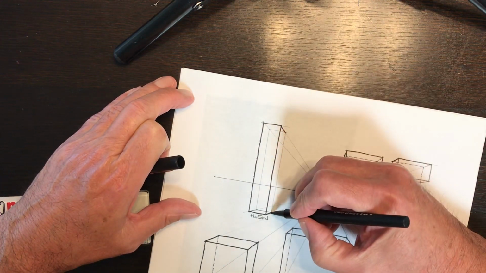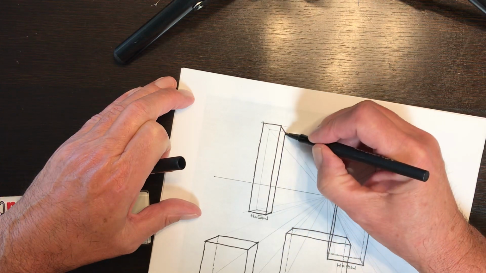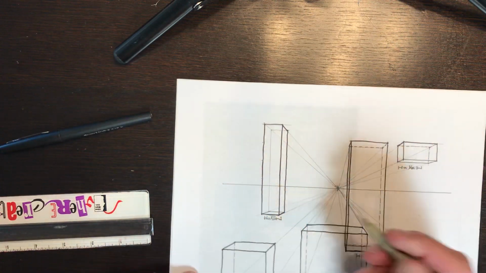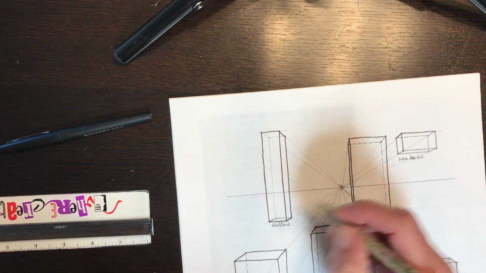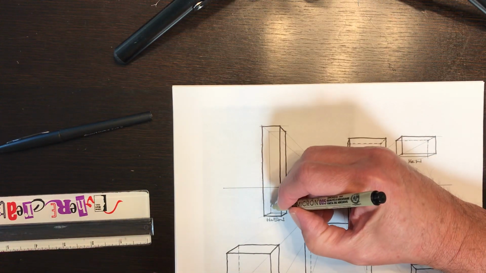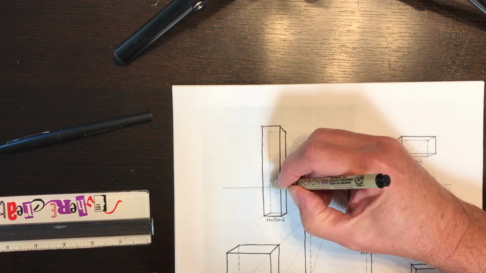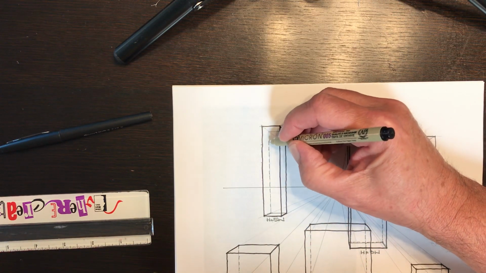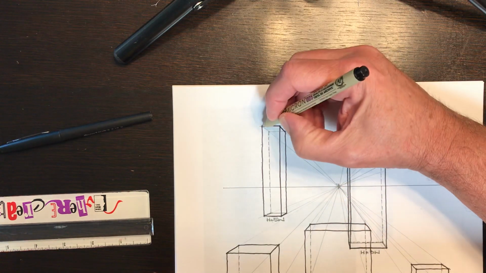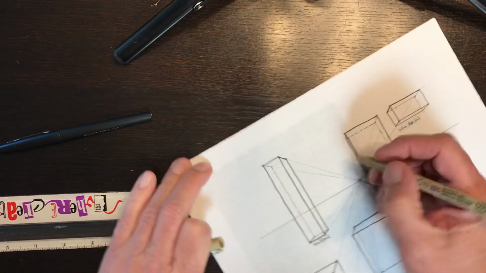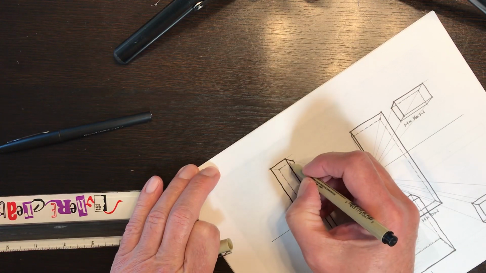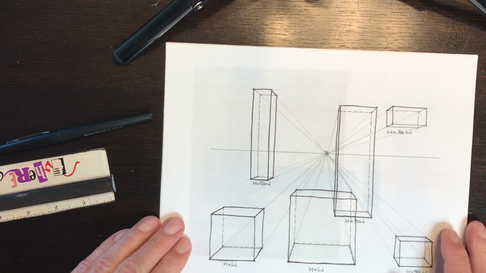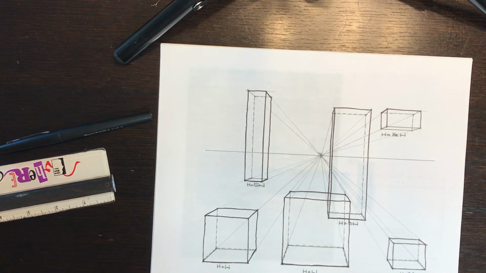So this object is to the left of the vanishing point, so I can see the right side of the object. And because the bottom or the footprint is below the horizon line, I can't see the bottom at all. And because our top is above our horizon line, I cannot see the top either. So that's what our object ends up being. And that's the completed exercise. Thank you.